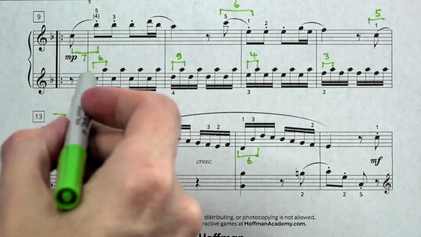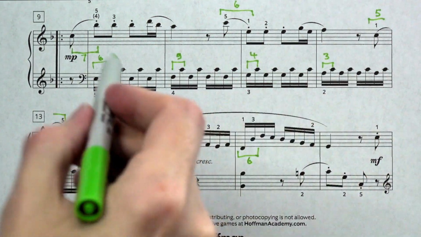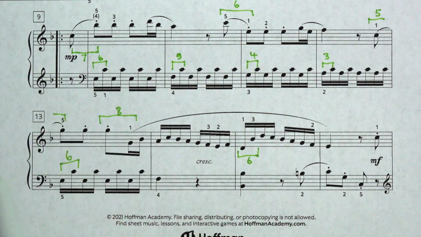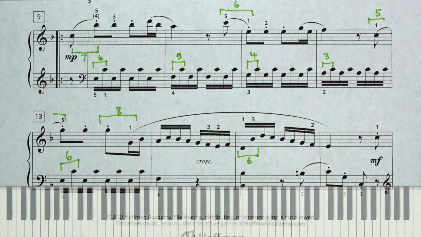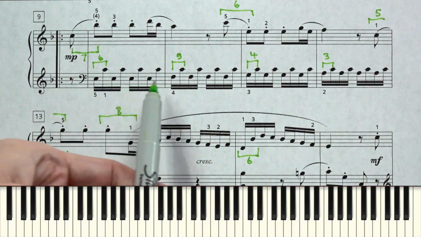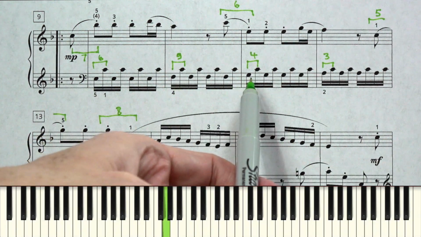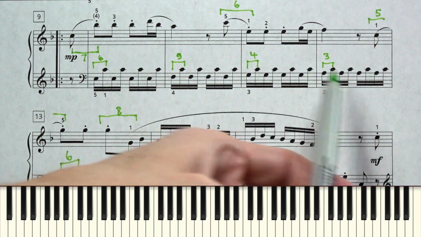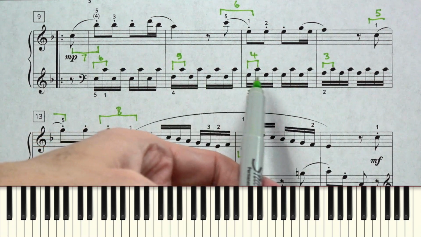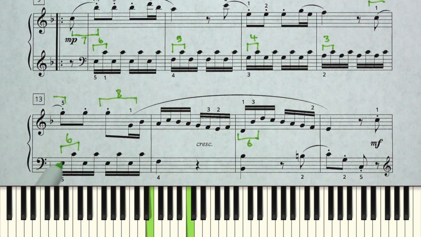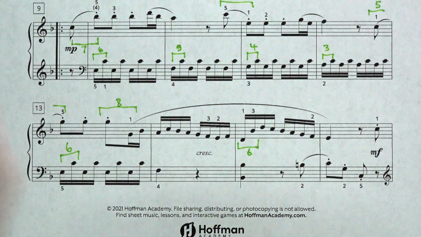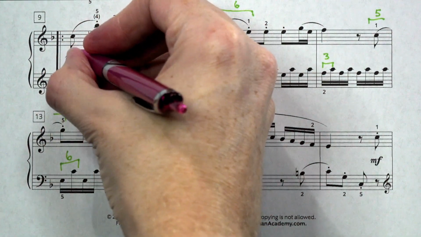Now, one of the reasons to take the time to figure out intervals like this is to see if there are any patterns. What do you notice about the left hand? Notice we've got a 6th going to a 5th, 4th, 3rd. Simple pattern, right? We're just closing that interval one step at a time, and then it goes back to a 6th. If you like, you could also take some time to write the counts in.